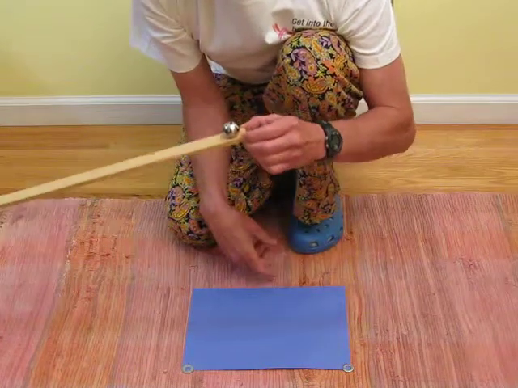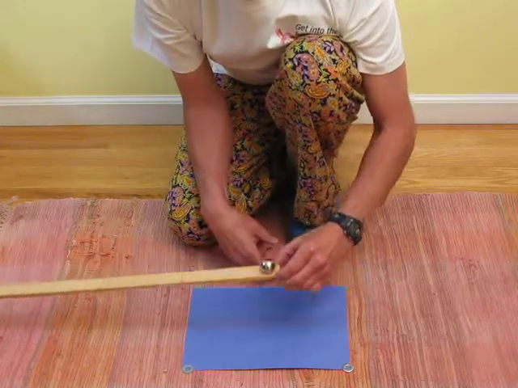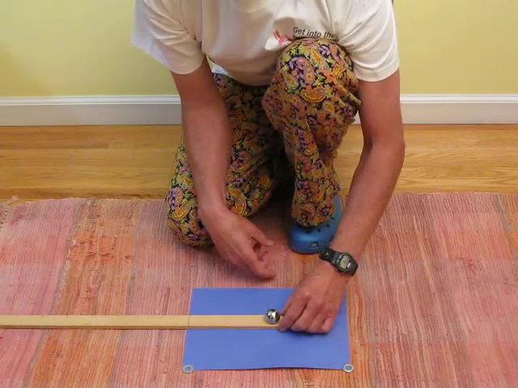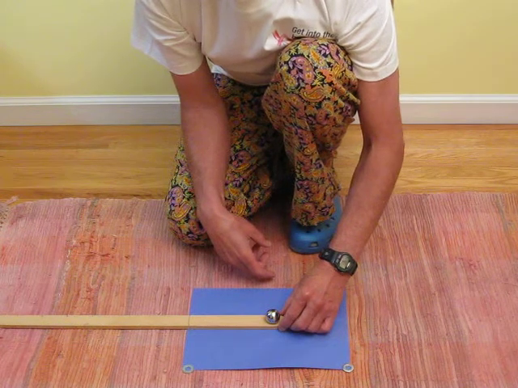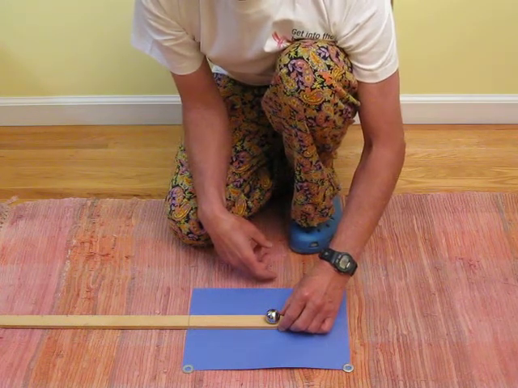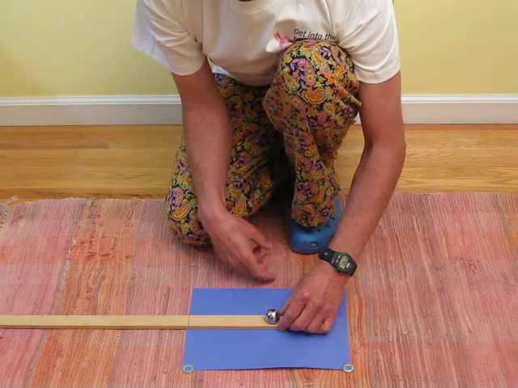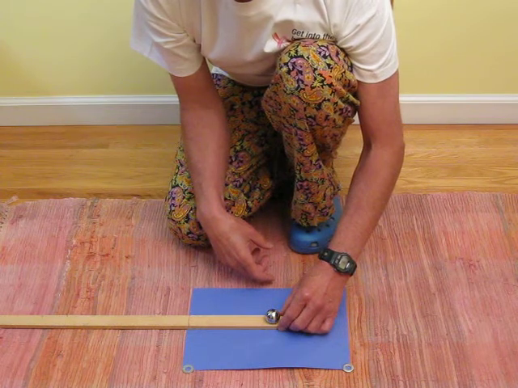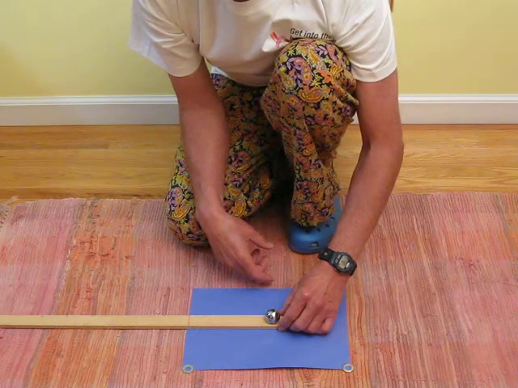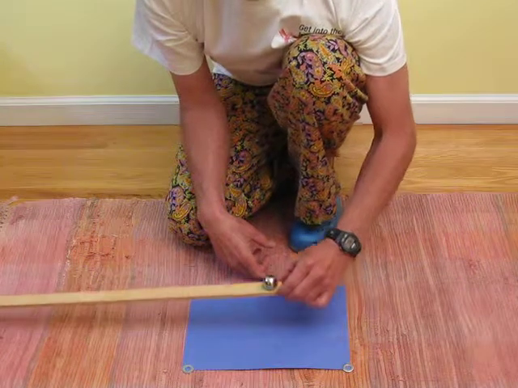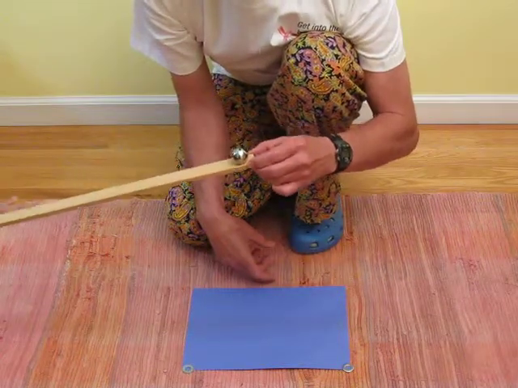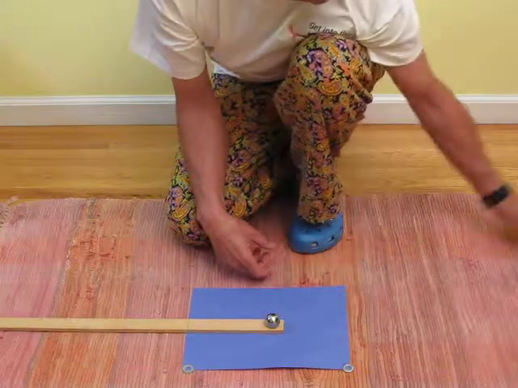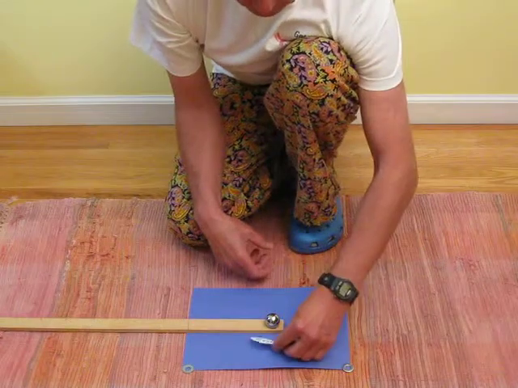The idea is to predict where the steel sphere will land when I drop the board. There are 3 possible zones where it might land. What might be one of them? For example, one possibility would be that the steel sphere lands right in the hole when it hits the bottom. We'll call that Zone 1.